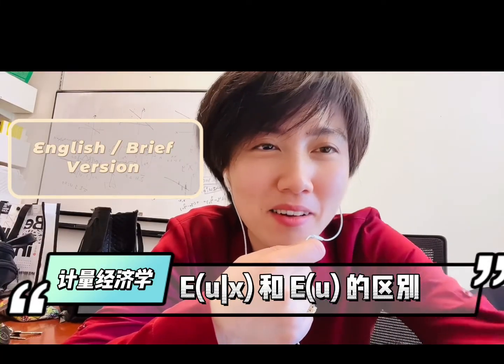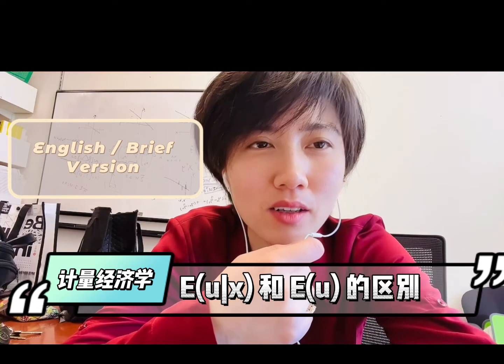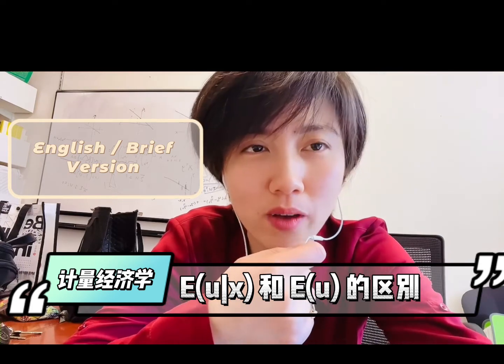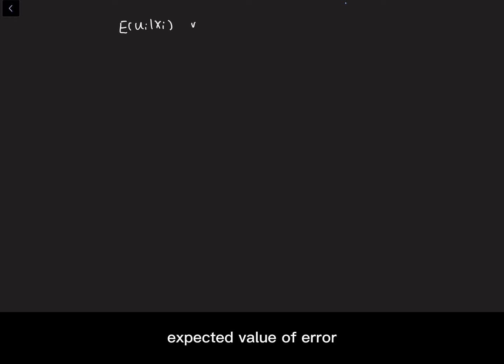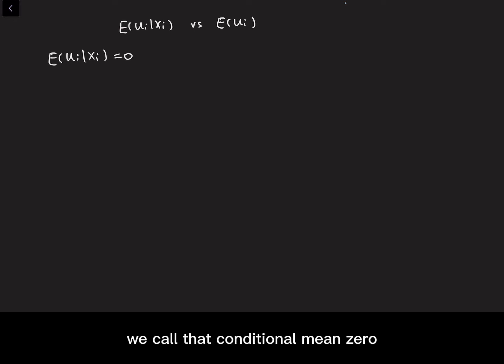So today let's talk about the relationship between expected value of error given x and the expected value of error, conditional expectations of the error term and unconditional expectations of the error term. Let's get into it. Expected value of error given x equals 0. We call this conditional mean zero. This is our first least squares assumption for causal inference.